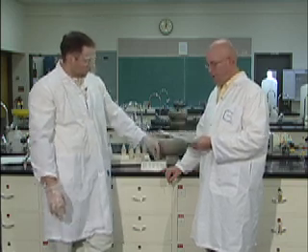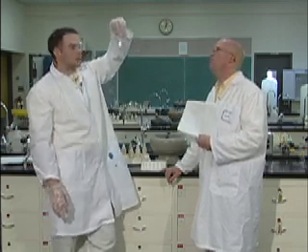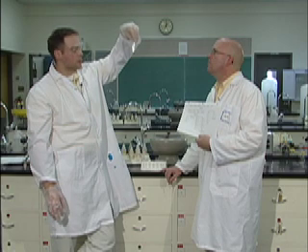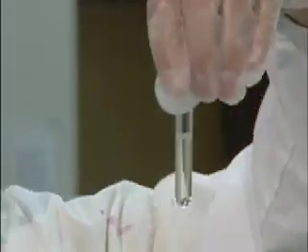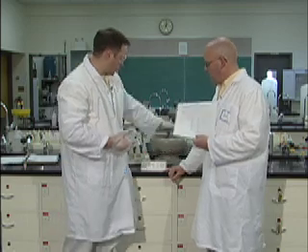Gotcha. Now, while we're waiting for that to happen, you can see here in this solution, we still have lots of solid there. So this is what we decanted off. If you find that you're getting solid back into solution, you can centrifuge this again and then decant it again, just to double check. All right. Okay, that makes sense.